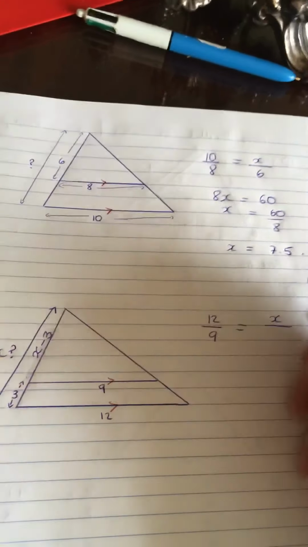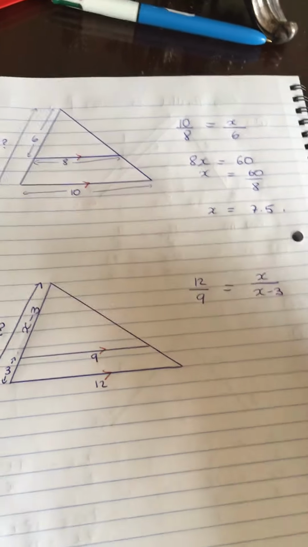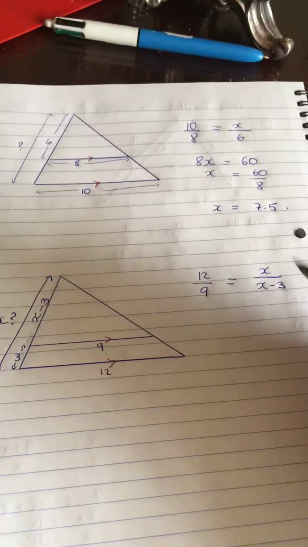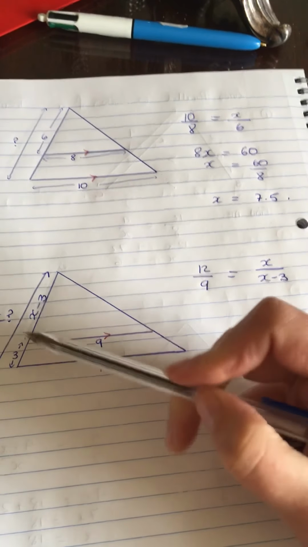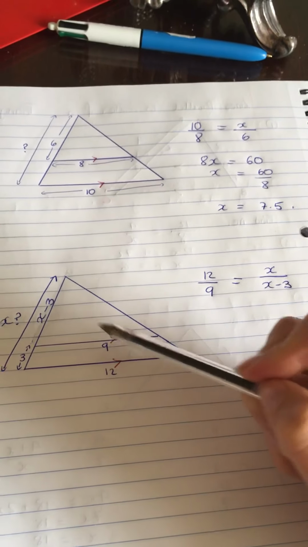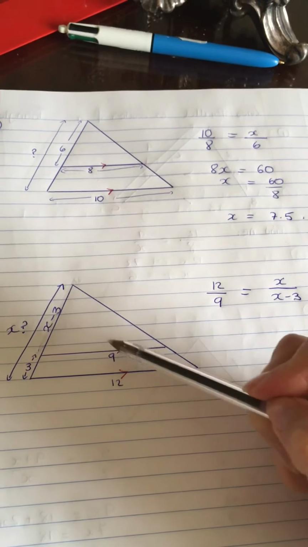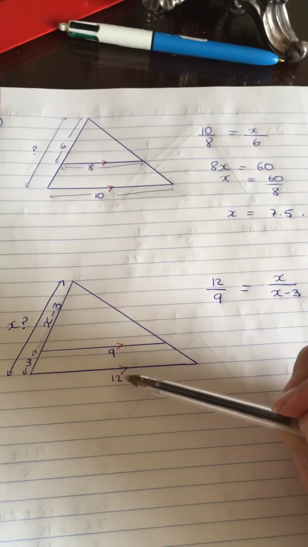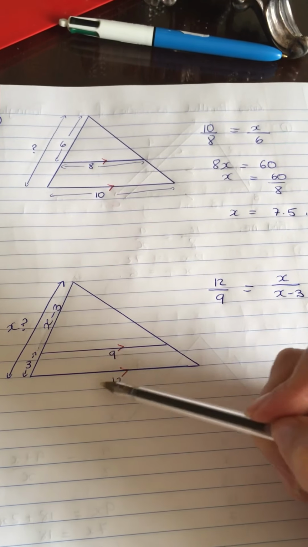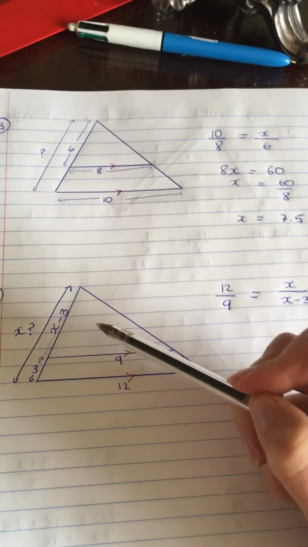That's where it can get a small bit tricky. If you use the 3 there, it'll be wrong. As I said, when we're given the lengths of those parallel lines, we must be much more conscious of picking out the big triangle and the small triangle. So we can cross multiply.